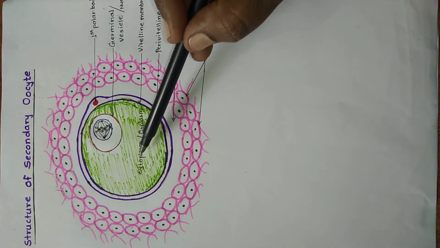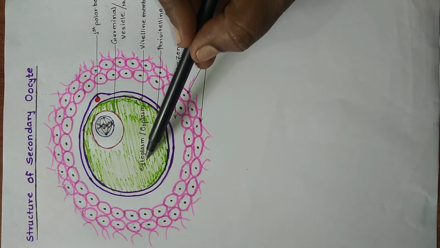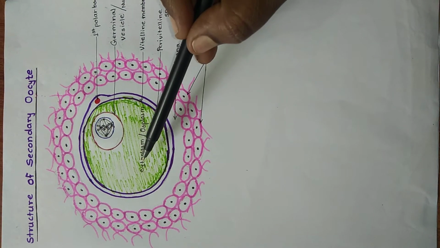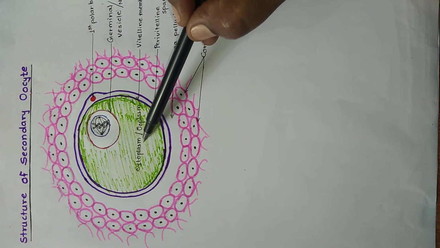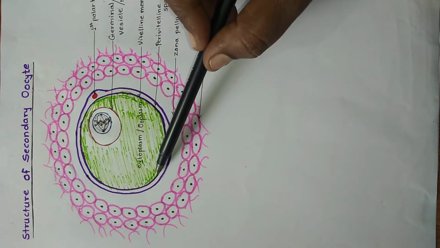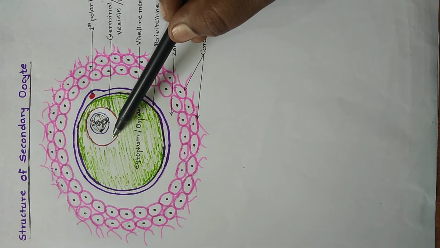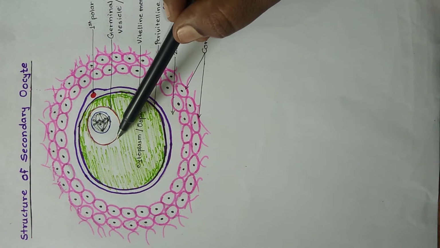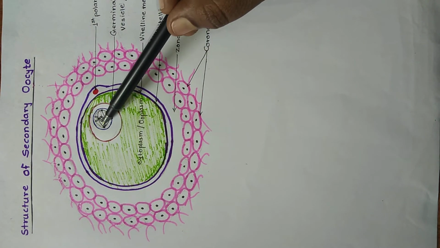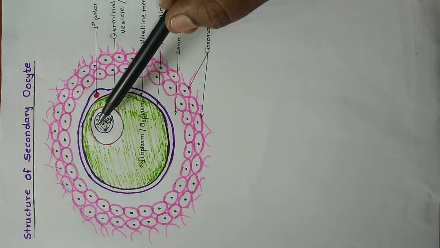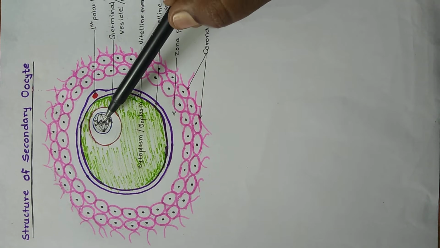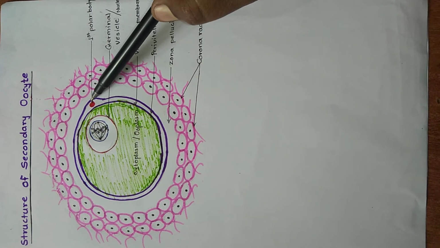That means it has an abundant amount of cytoplasm and very little yolk. As it contains so much cytoplasm, this cytoplasm pushes the nucleus towards the periphery. So the nucleus of the secondary oocyte is placed at the periphery, basically near the polar body, at the site of the polar body.